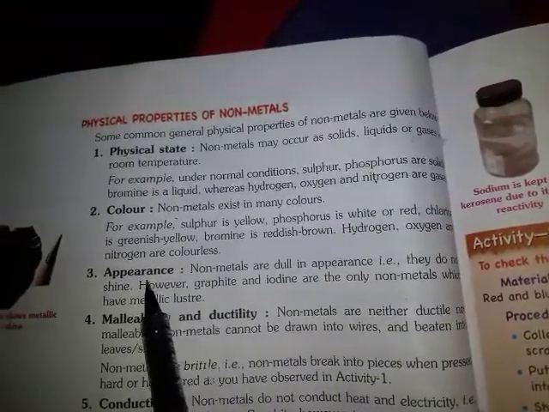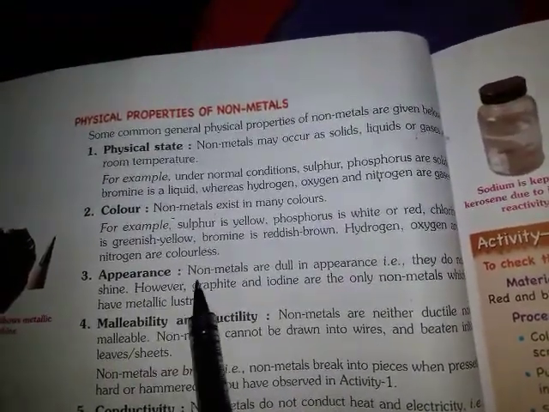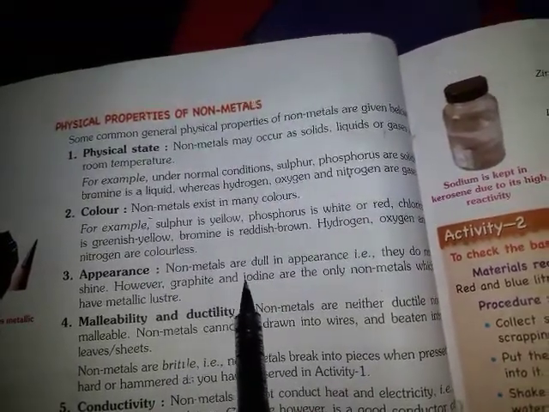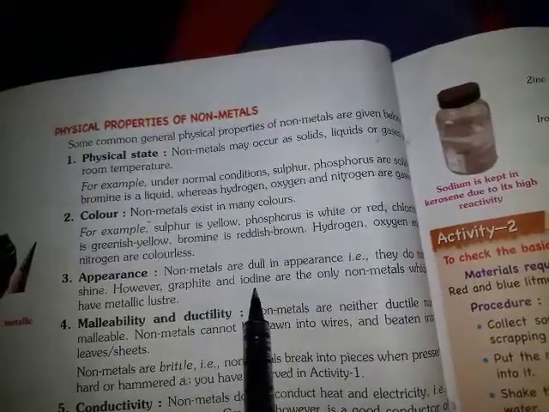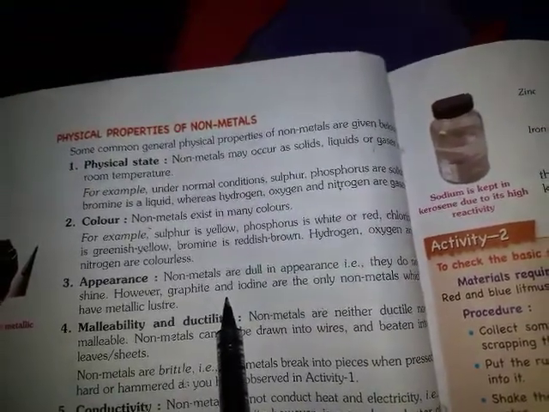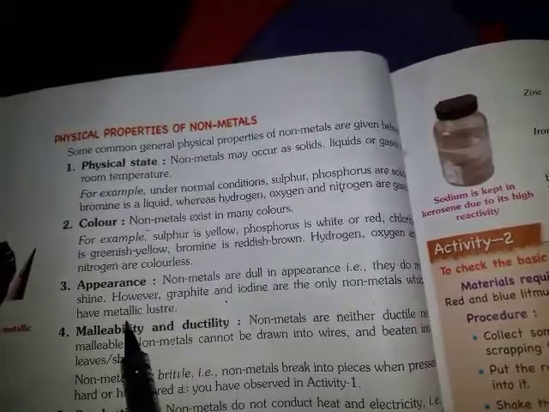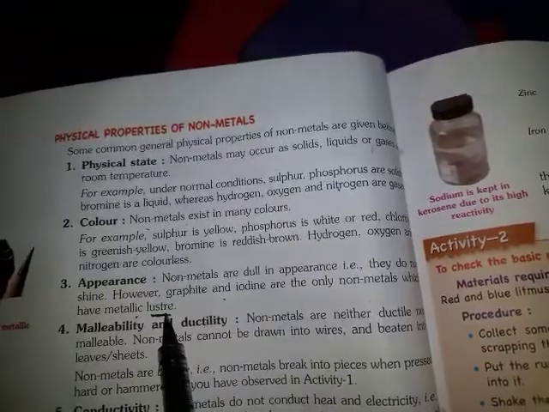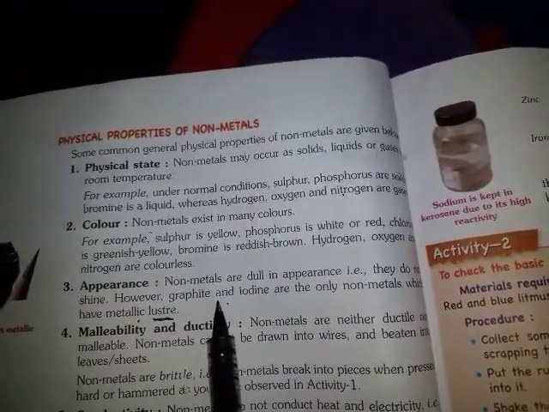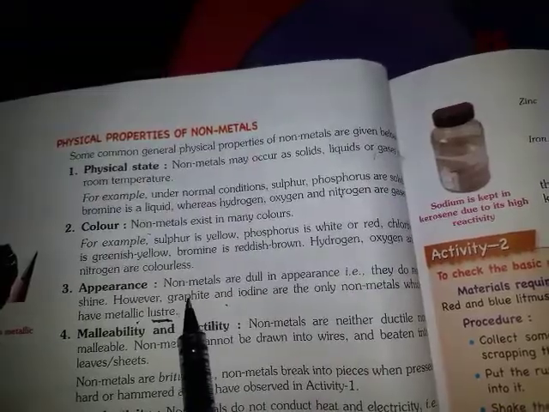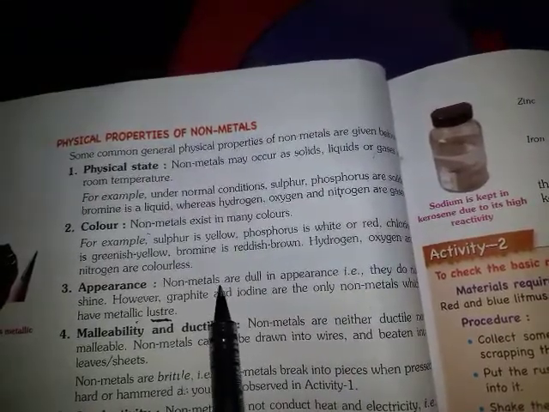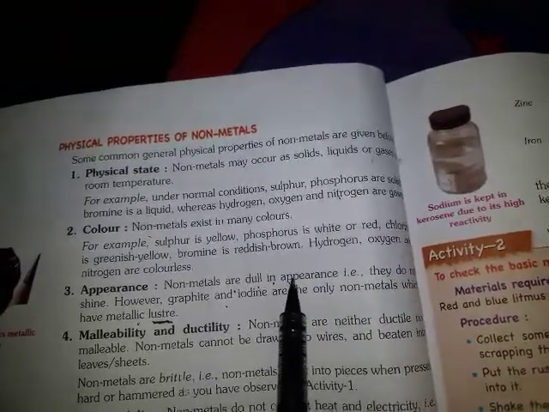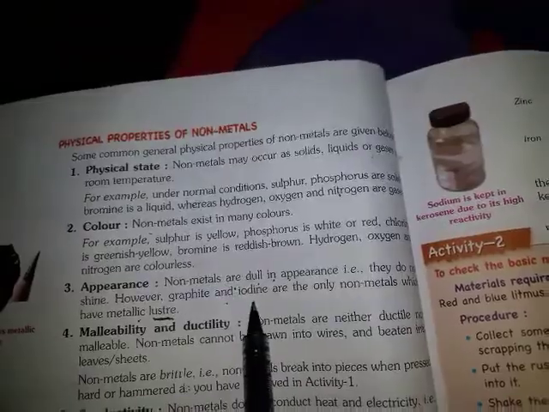Fine. The third one is appearance. Non-metals are dull in appearance, but there is an exception: graphite and iodine. Both of these are non-metals, but still they have a metallic luster. Luster means shiny properties. Fine. फिर से ये आप कंपेयर कर सकते हो मेटल से. Metals have a shiny appearance, they are lustrous, but non-metals are dull in appearance except graphite and iodine.